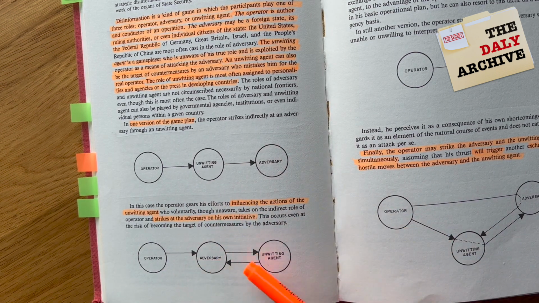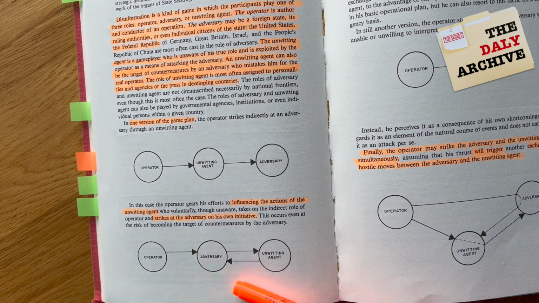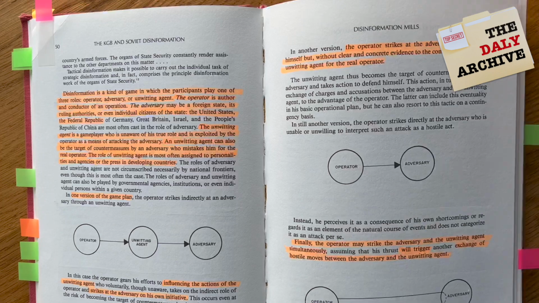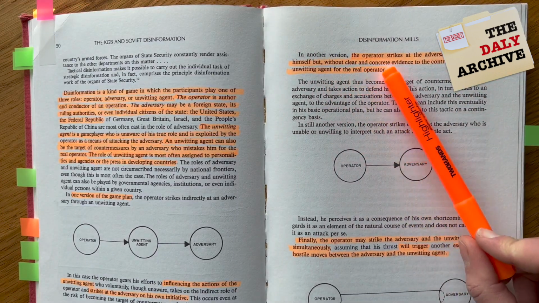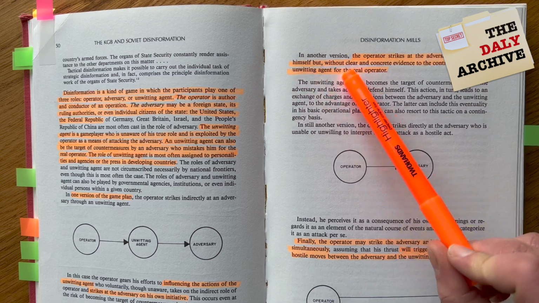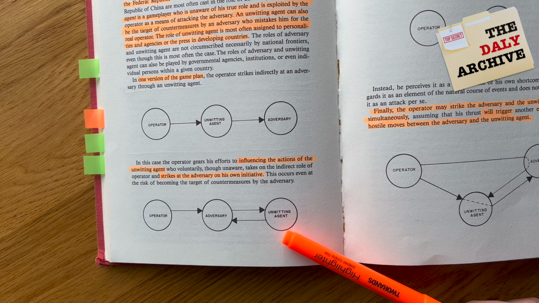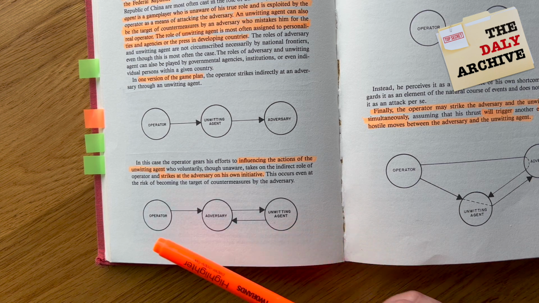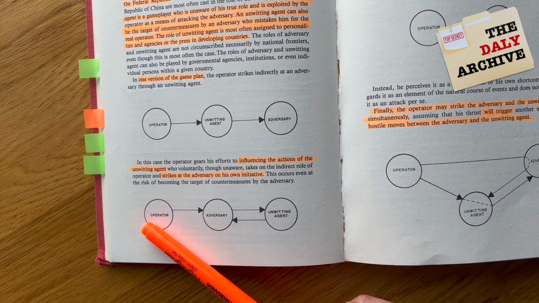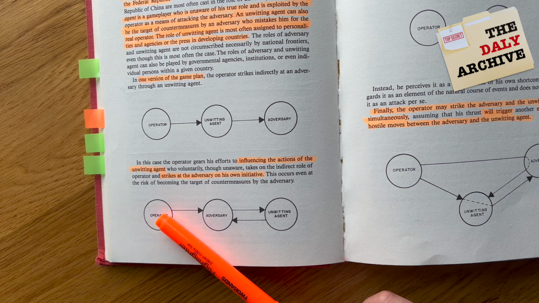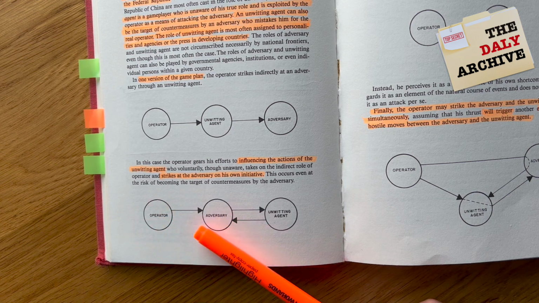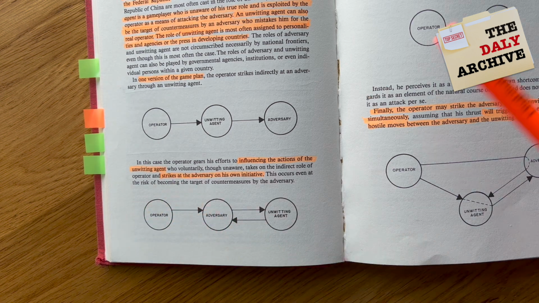The second scenario we have here is this one, where we see the operator attacking the adversary, which will lead to the adversary attacking the unwitting agent and back and forth. In this case here, the operator strikes at the adversary who defends himself, but without clear and concrete evidence to the contrary, mistakes the unwitting agent for the real operator. So in this case, it's very common for us to see this happening where whoever is the operator is never even mentioned. So nobody has any idea that this operator even exists. So we're talking here about secret operations.